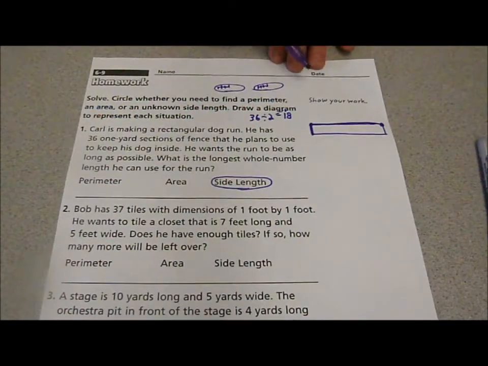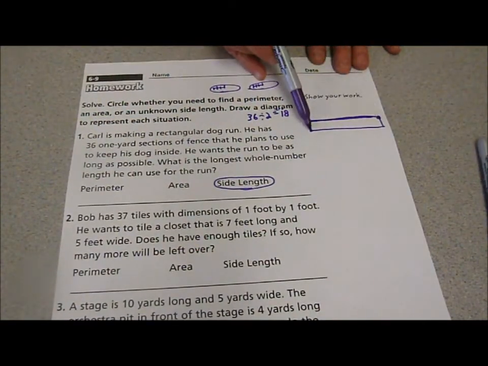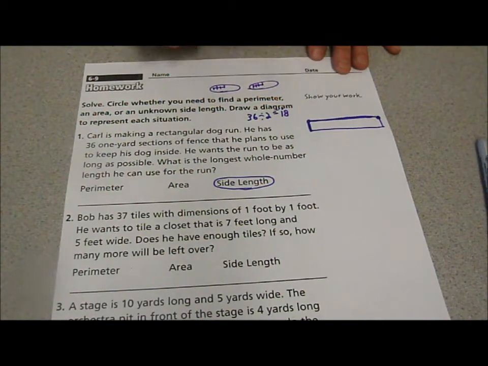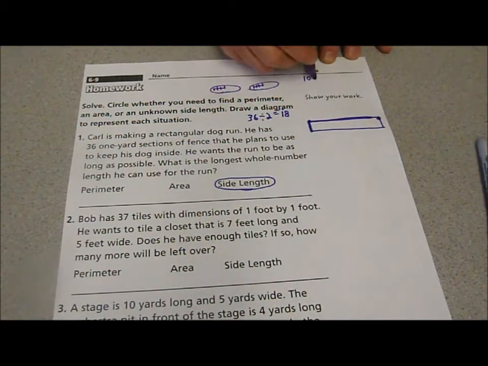So now I have to see what 2 numbers I can add up to give me half. Well, I can use 10 plus 8. I can use 11 plus 7. I can use 12 plus 6.